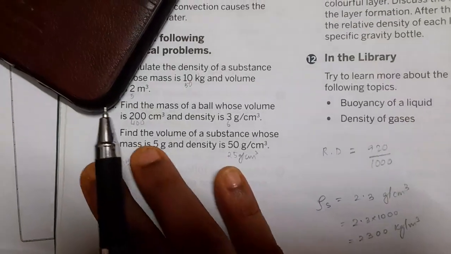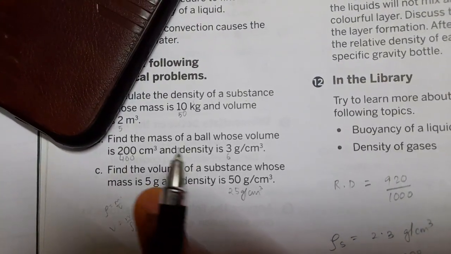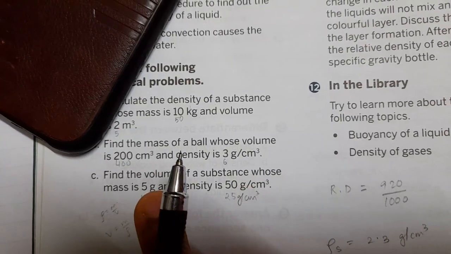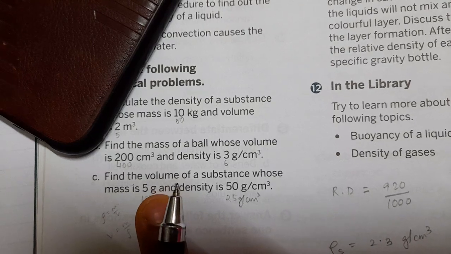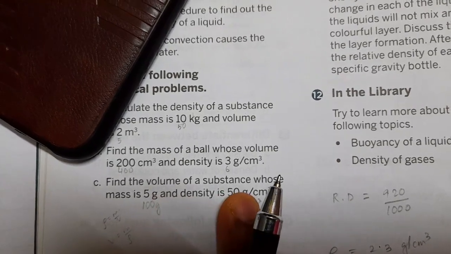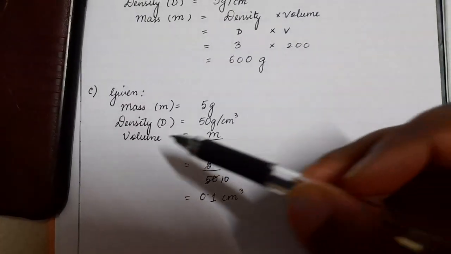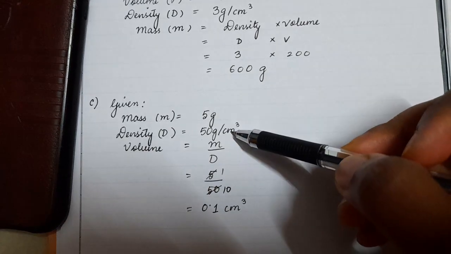Next question is, find the volume of a substance whose mass is 5 gram and density is 50 gram per centimeter cube. We have to find out the volume of the substance. So you can see here, mass is 5 gram and density is 50 gram per centimeter cube.